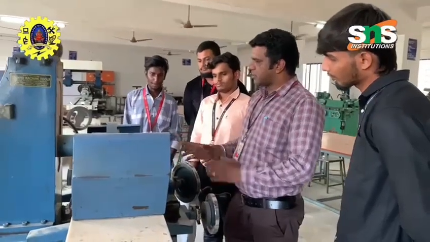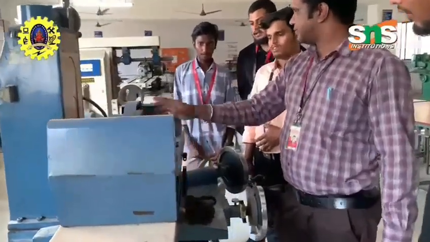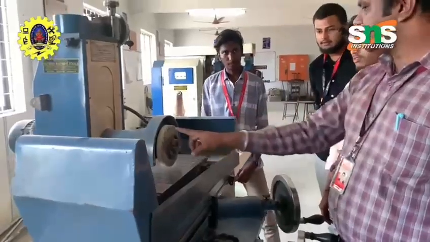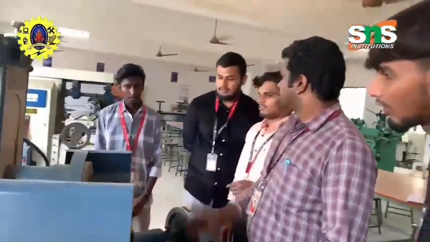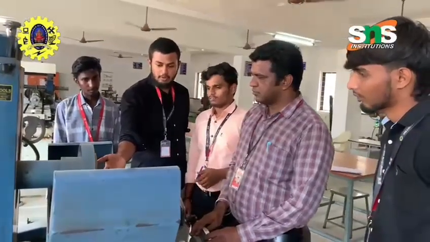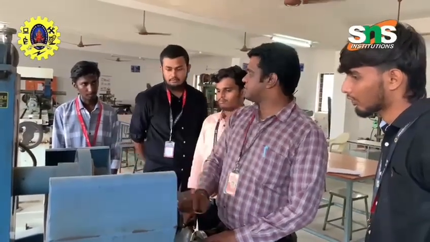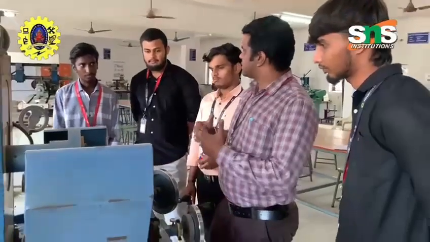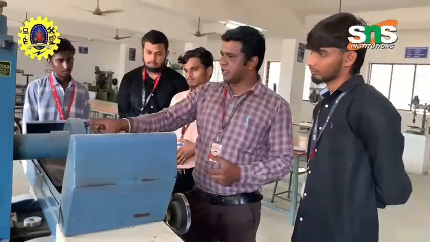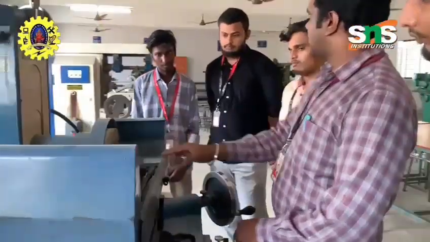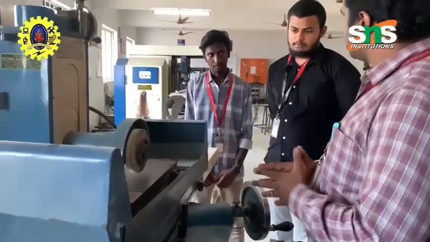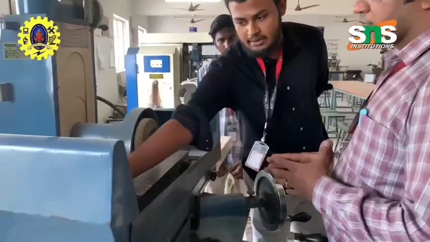So the most important part is what? Grinding wheel. Do you know what the purpose of this wheel is? Sir, to remove dust, to remove unwanted particles from the workpiece. Okay. So I ask you, if there is any dust particle or unwanted particle in this grinding wheel, how can we remove that particle? Sir, this one is a diamond cutter.